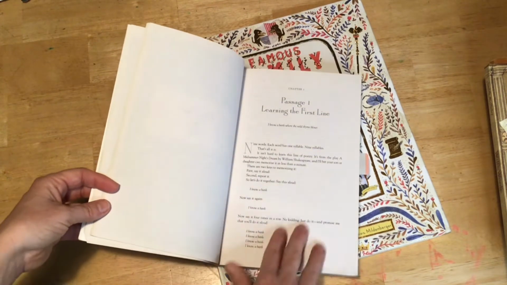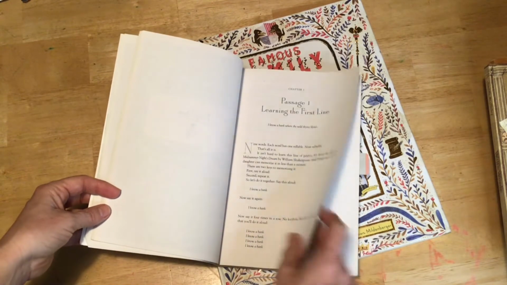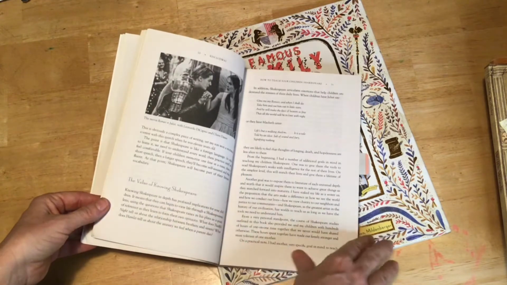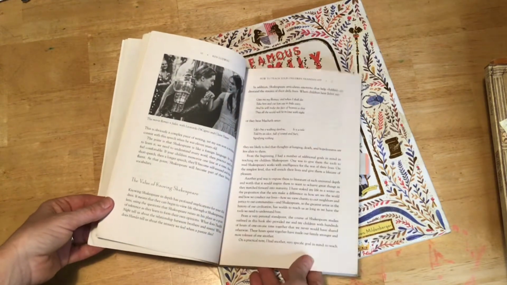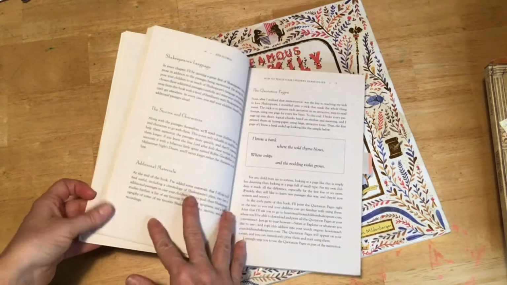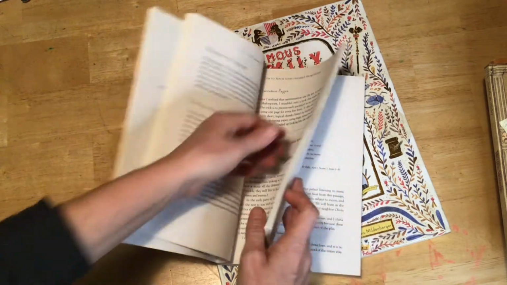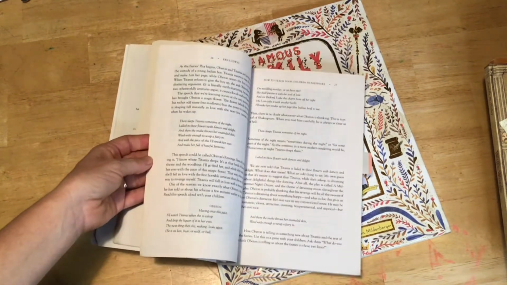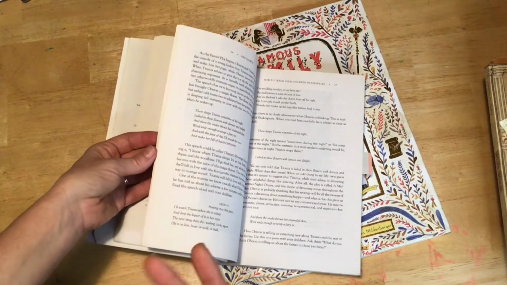He talks about memorization in the book and the importance of that, and we did memorize several of the plays, although I don't think that that's absolutely necessary to appreciate Shakespeare. And then he just goes over what the words mean and how the people would have perceived it.